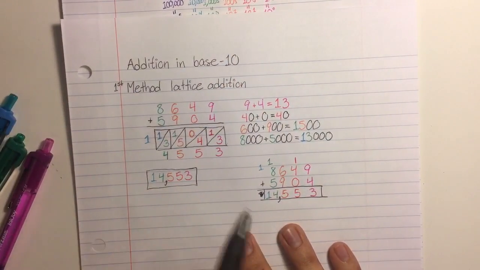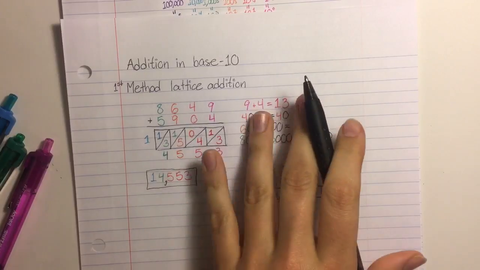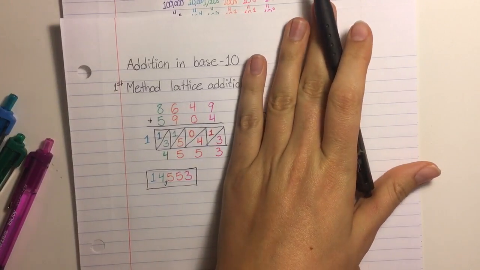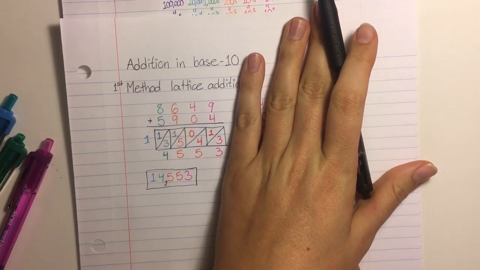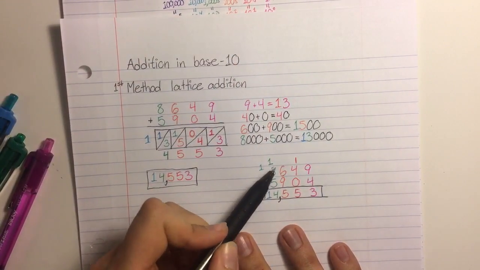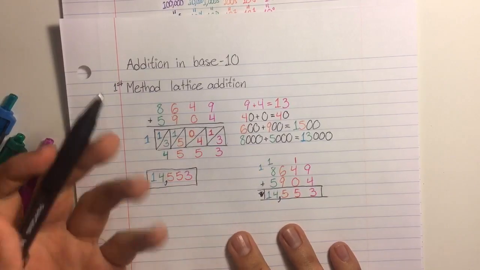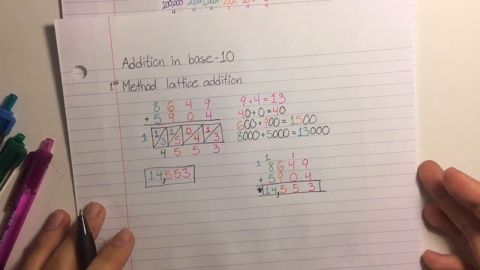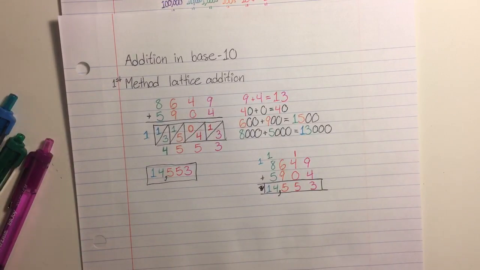So it's totally fine to use either method. Obviously, this work is just to help you guys understand what's going on. That is all the work you really need to do, as long as you understand what's going on. And then this is also an okay way, as long as you understand what the place values are doing and why we carry the 1, right? Because we have to know why we're doing what we're doing. Sweet, so that is addition in base 10.